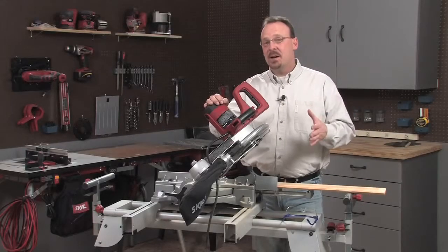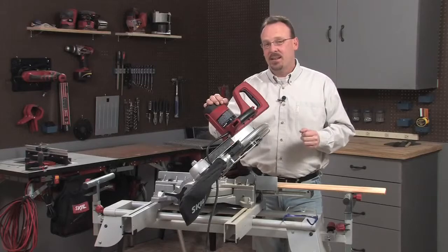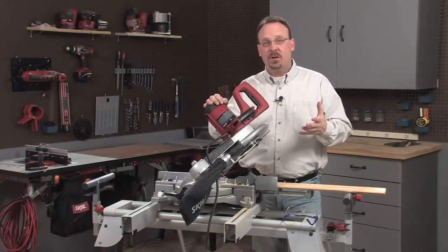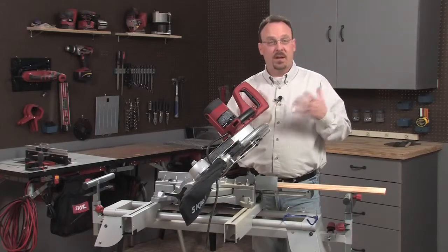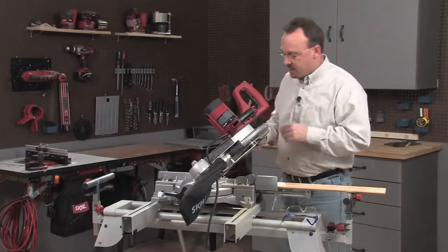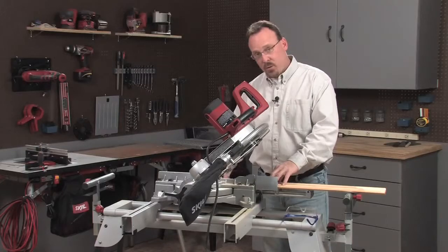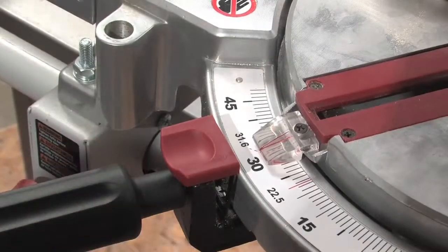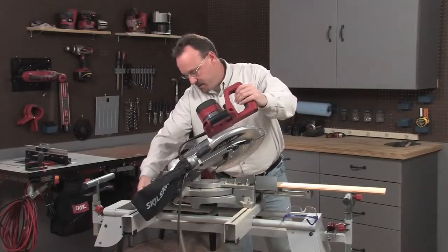All right, let's combine a miter cut and a bevel cut. That's called a compound cut. And you're going to use that anytime you want to bring 2 pieces of crown molding together in a corner. So I'll set the miter angle to 31.6 degrees and I'll set the bevel angle to 33.9 degrees.